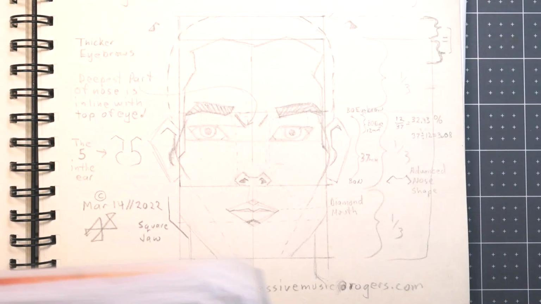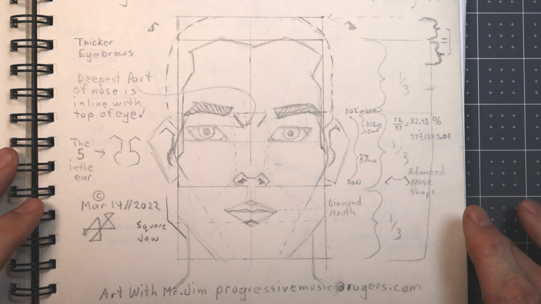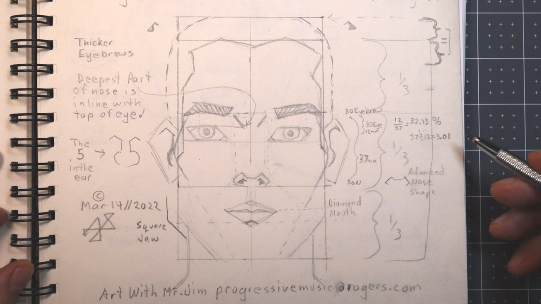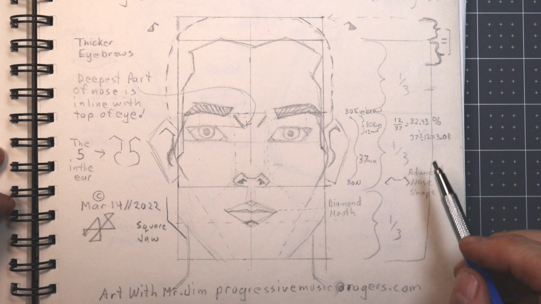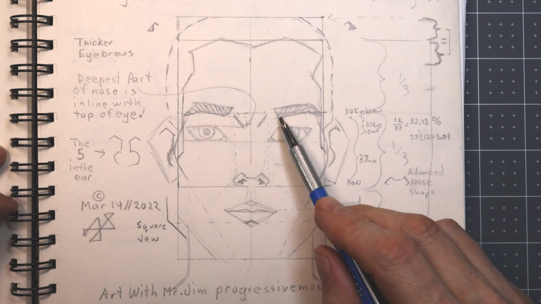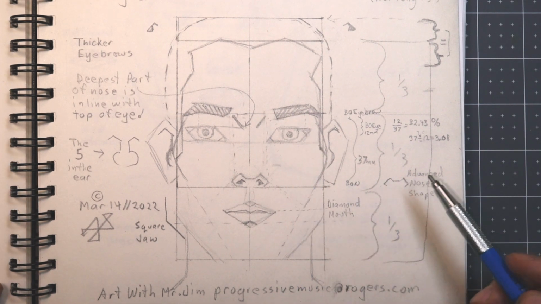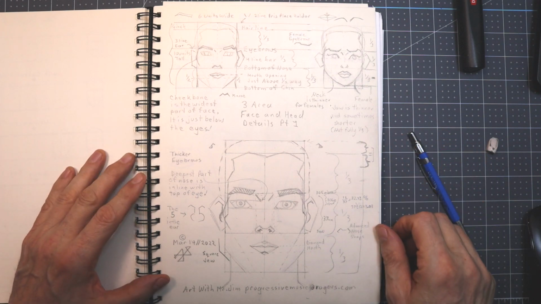So I recommend always study the real thing. Get lots of references, do lots of measuring, and again, if somebody has another way to measure these things and you feel there's a better way or a different way or I'm wrong, send me a comment. Let's have a discussion. Okay. So here's my advanced nose shape, the Super M right there. And from here to here is 32% of the distance from here to here. And that's why this character is looking stylized. But hopefully that gives you some ideas of how to think about drawing faces.